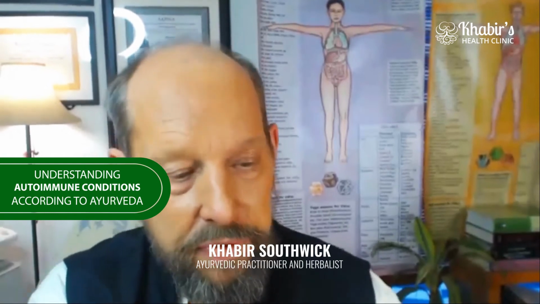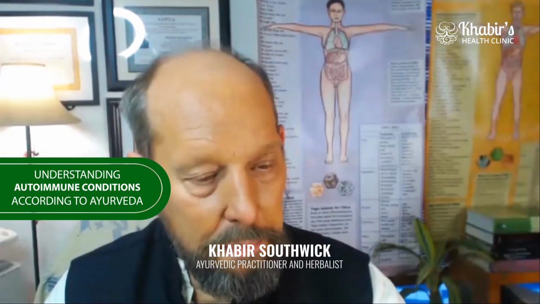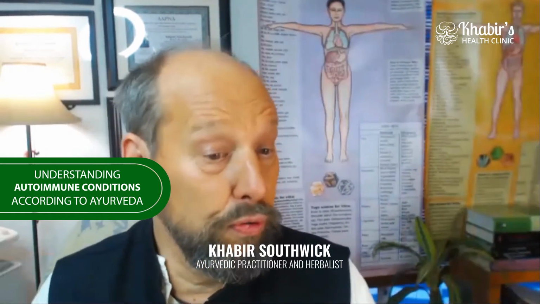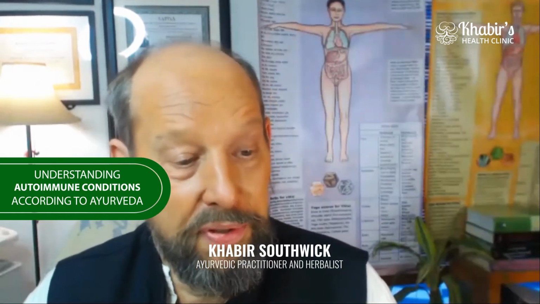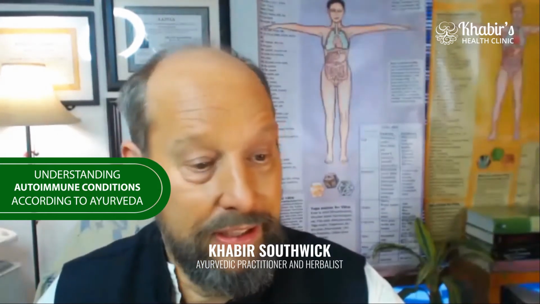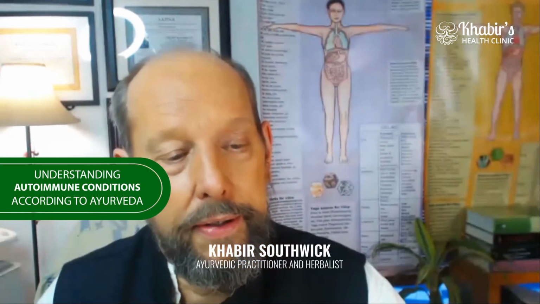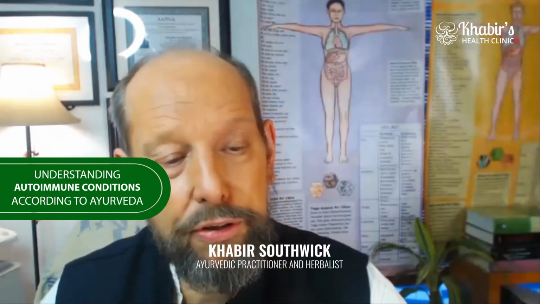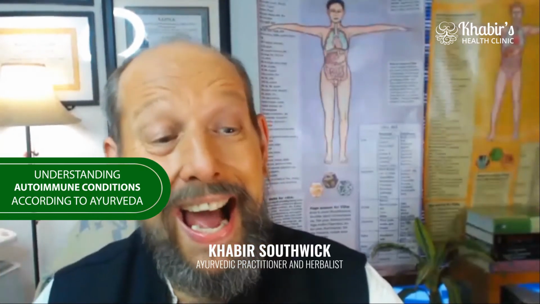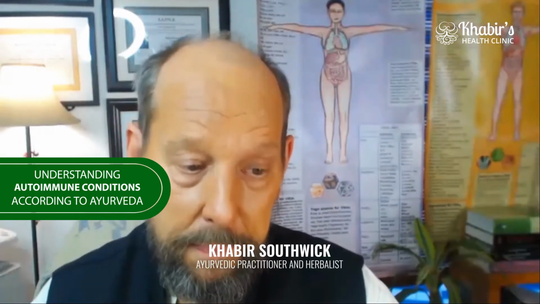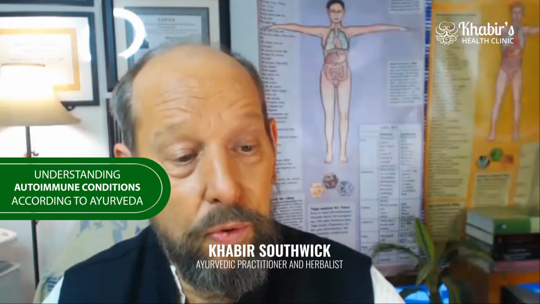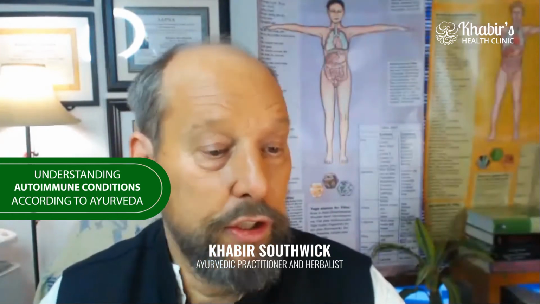And of course, we have herbs that will help, and we'll get to those. But second, we want to avoid anything that's overstimulating the immune system, like certain herbs like echinacea, goldenseal, tulsi, even ginseng, any of these mushrooms. Most mushrooms are good for immunity. All these things are very good for immunity, but when you already have an overly active immune system, you need to remove them.